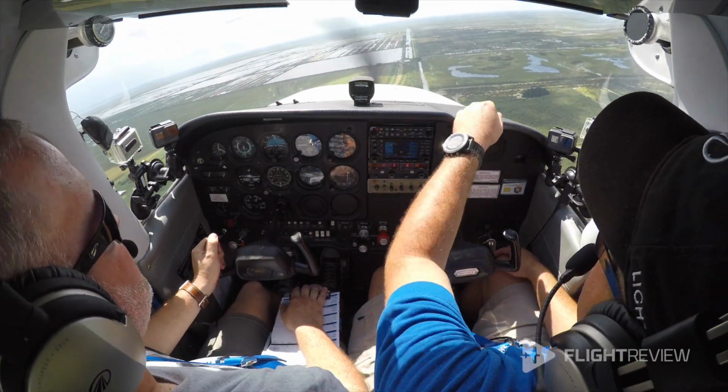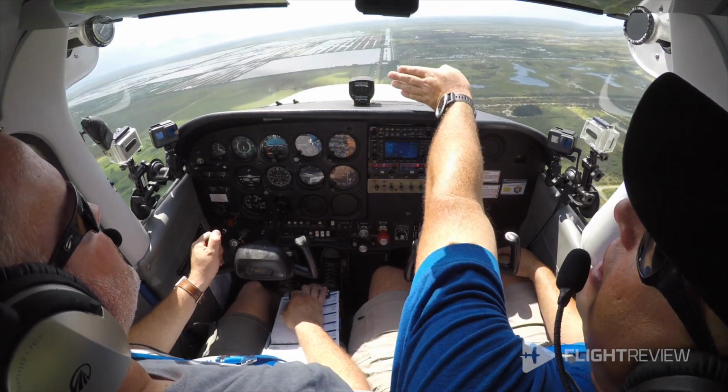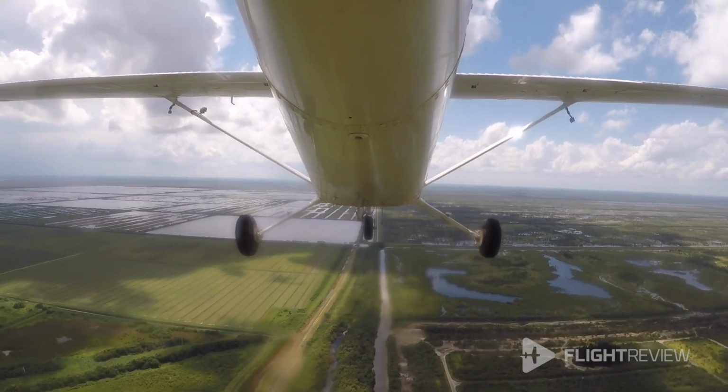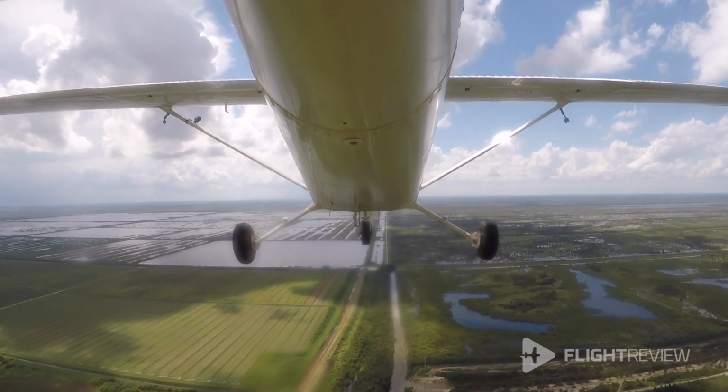All right, and where that road crosses the canal, that'll be your base. It's a big, long road. I see it. That's also a good one we use for S-turns later. Okay. I like using that.